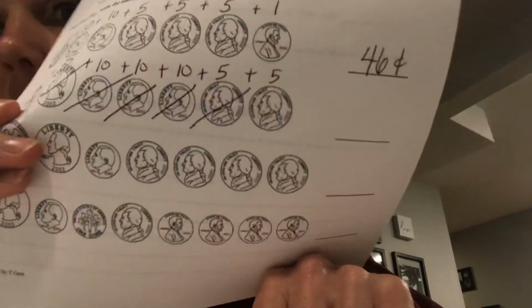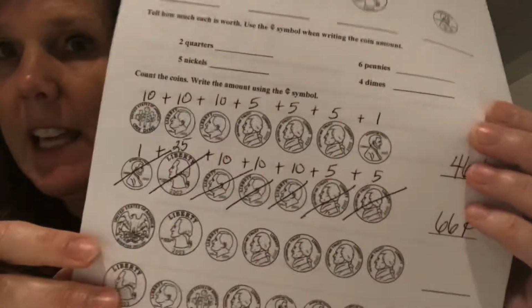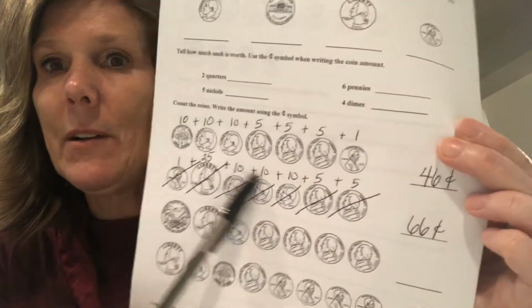So now I'm at 60 on my hundreds chart, and I crossed out the first nickel. I have another nickel to go. 60 plus 5 more is 65. I cross that one out, and don't forget your penny. So 65 plus 1 is 66 cents, okay? So that's how I got my answer.